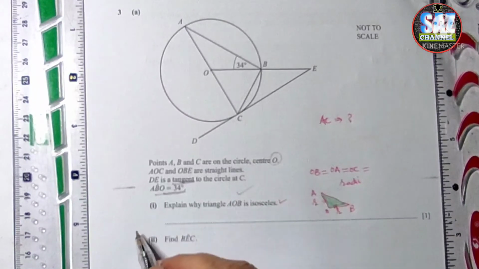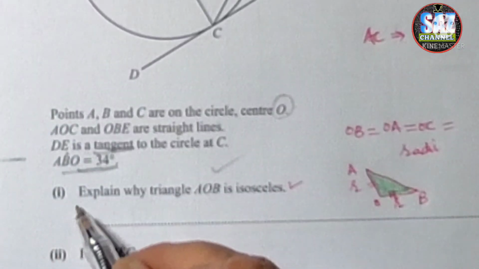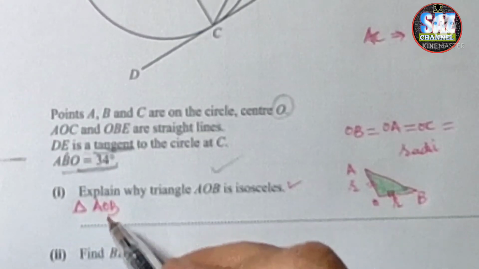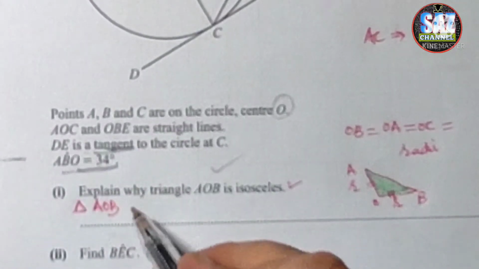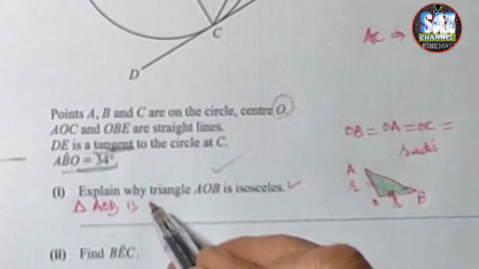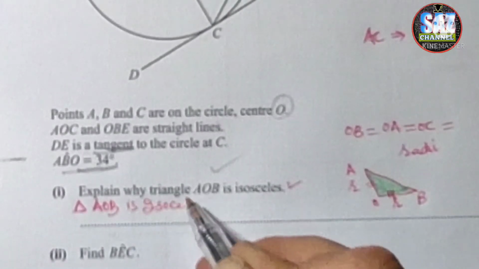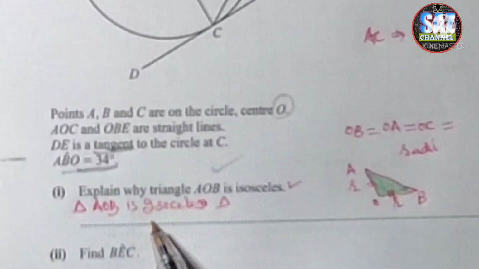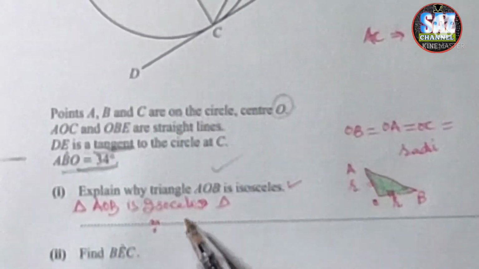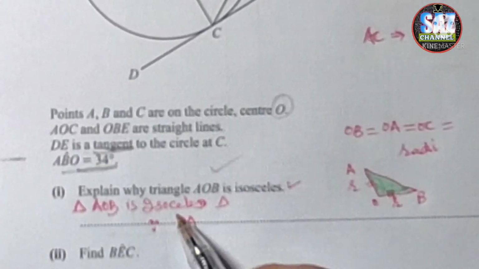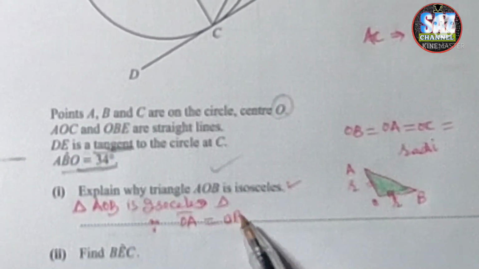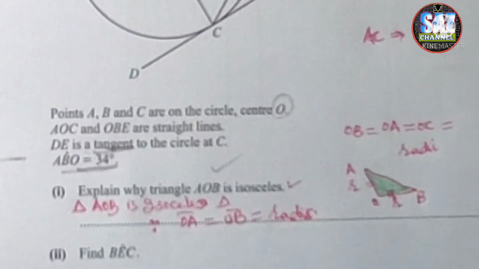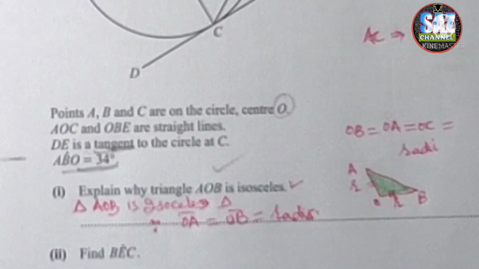So what we have to write is that triangle AOB is an isosceles triangle because OA equals OB equals the radius. So the given triangle will be an isosceles triangle.